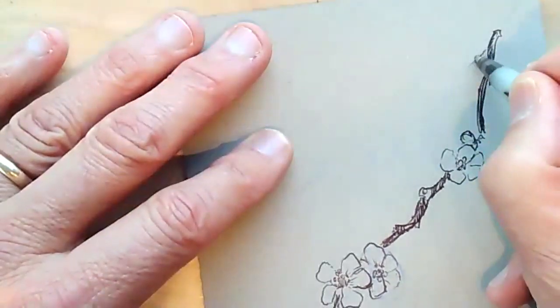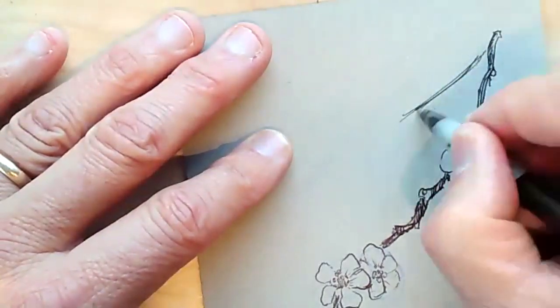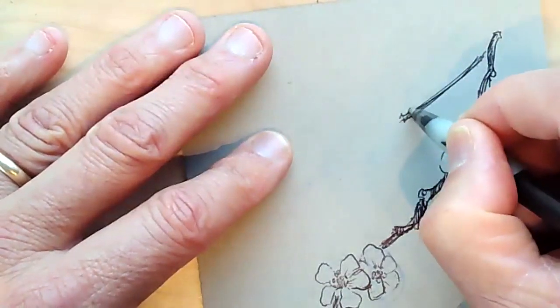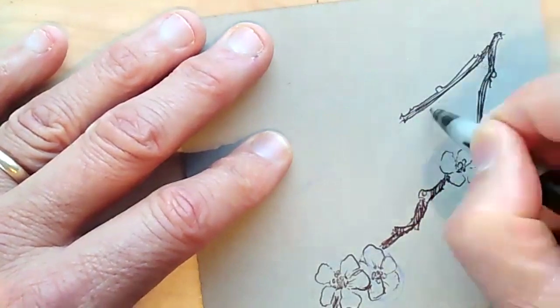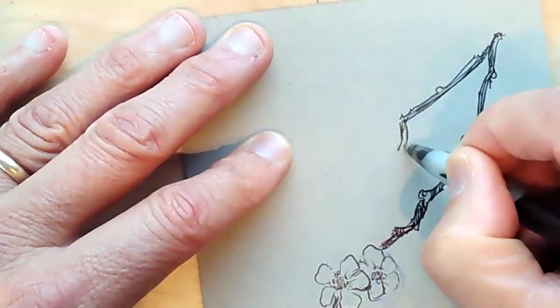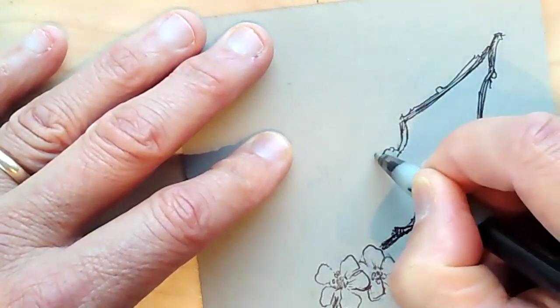Something you want to look for is where there are stretches of branch that are more straight and curved. Where do they turn and just get crookedy?